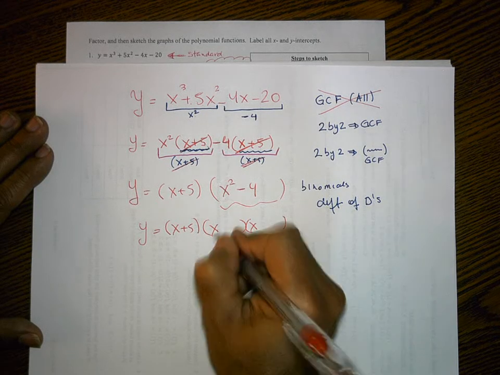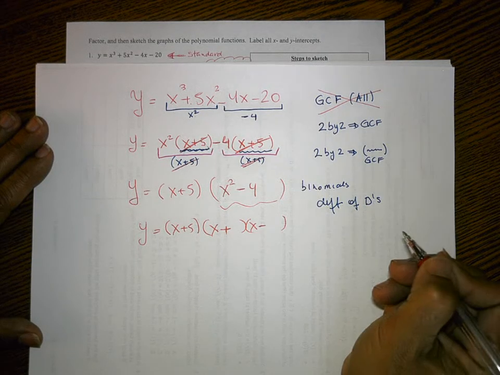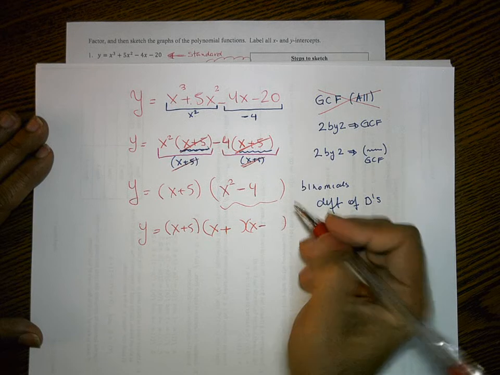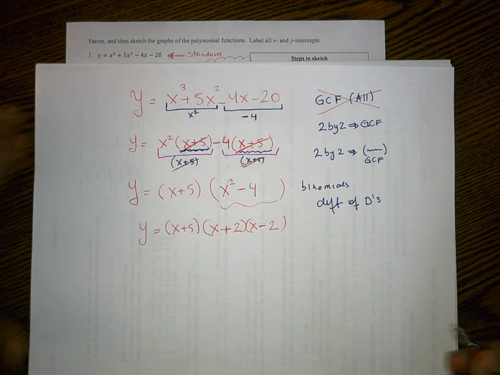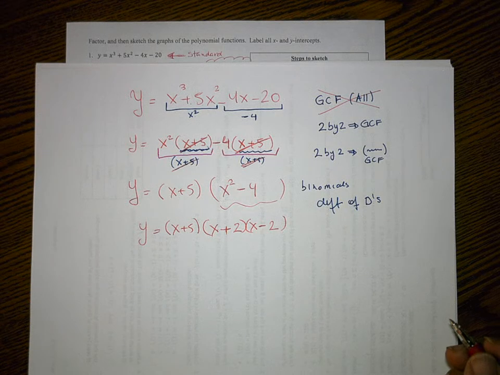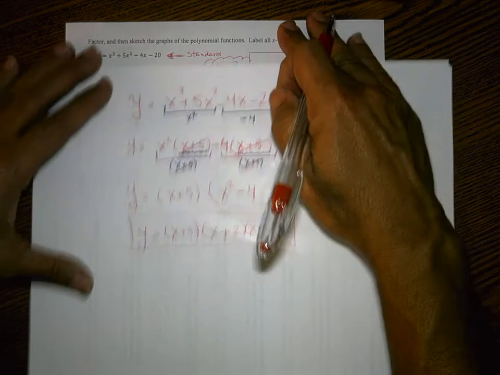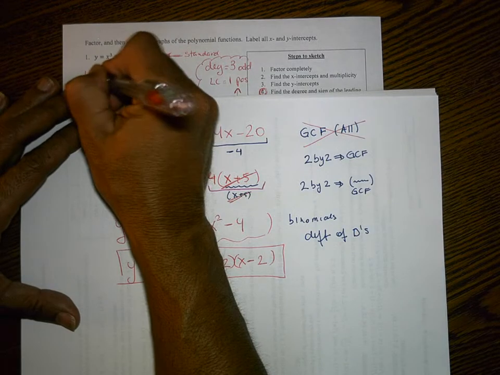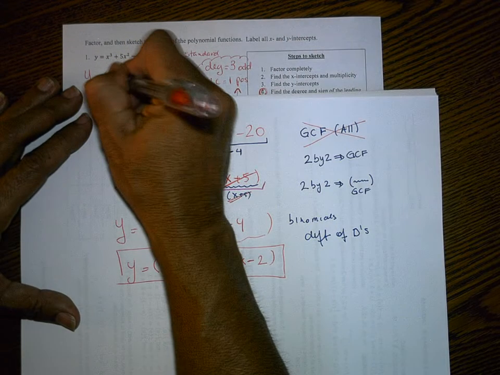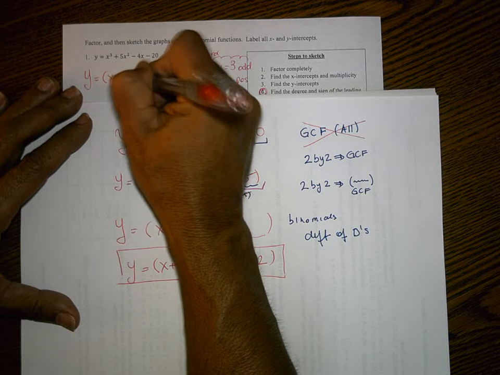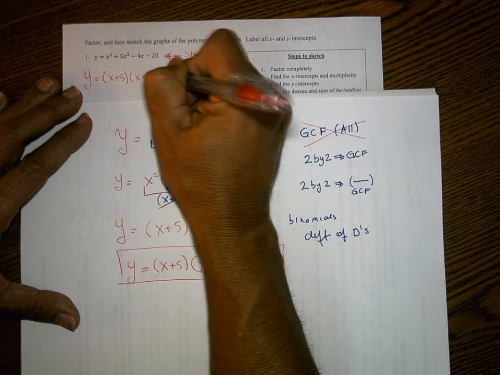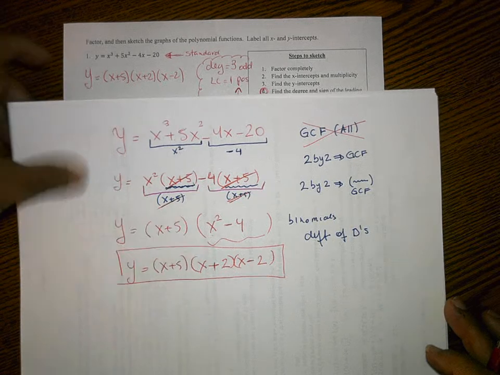A positive and a negative. And the two values that multiply to give us 4 is 2. So there we go. We did it. Okay. So that is the complete factored form. Let's write it over here. Y equals x plus 5 times the quantity of x plus 2 times the quantity of x minus 2. There we go. It's fully factored.